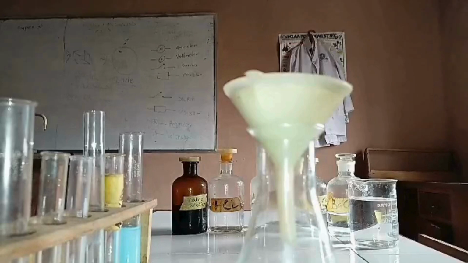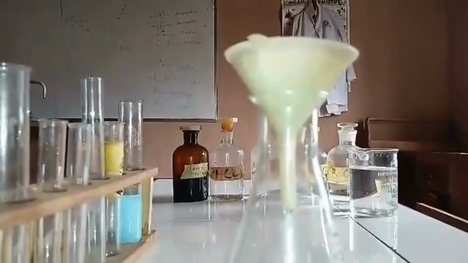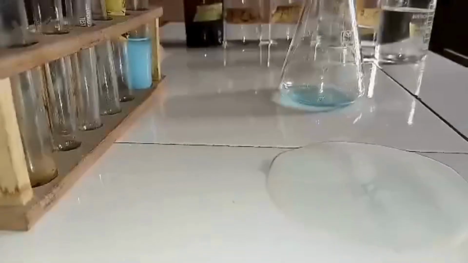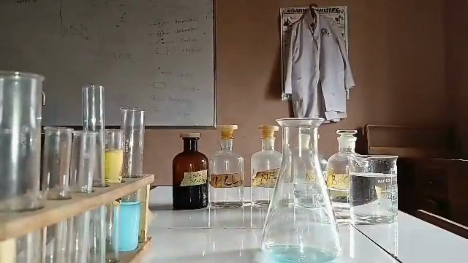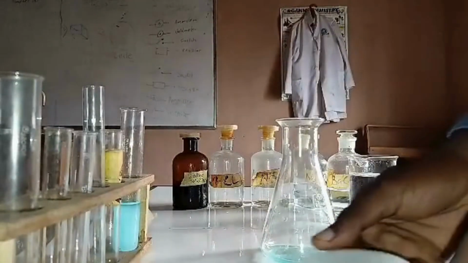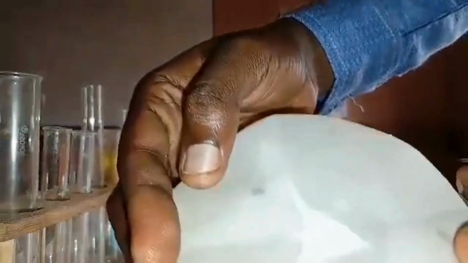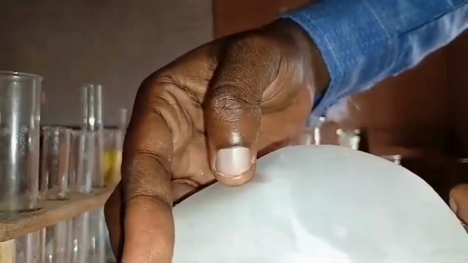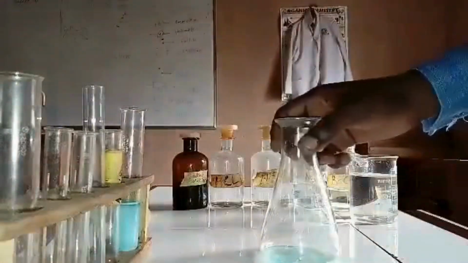Okay, there we have it. Our white residue, obviously representing our starch, and then our pale blue filtrate. Then we start the analysis on the filtrate.